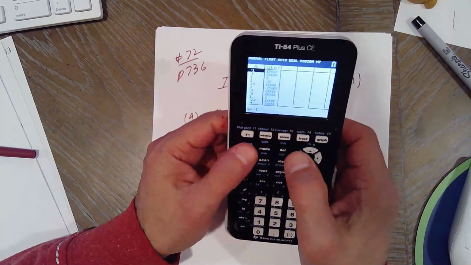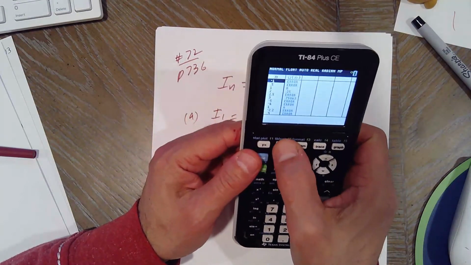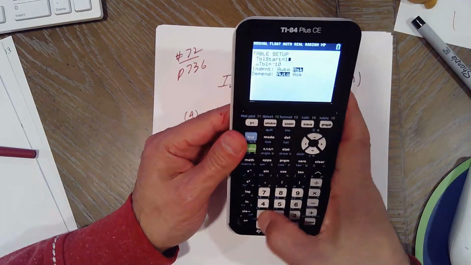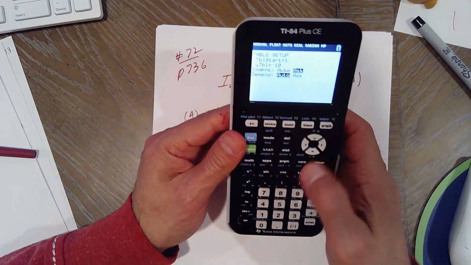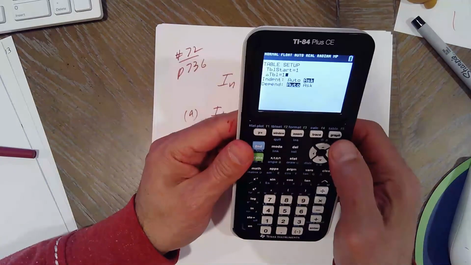So go to table set and set it up with start 1, and change in table is 1.